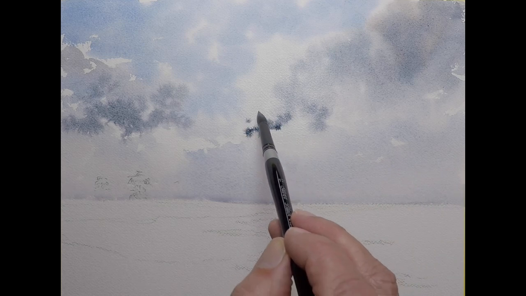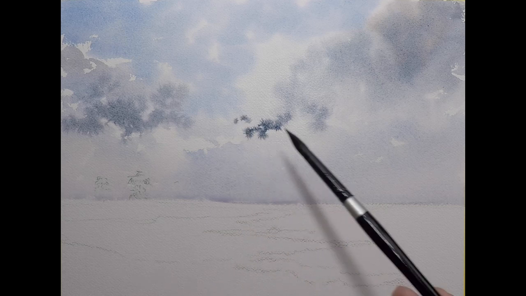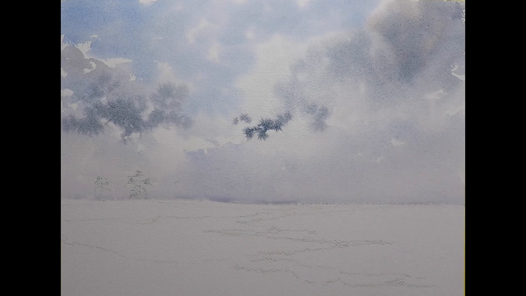I'll be using a small brush to just touch in a few shadowy areas rather than using a large brush, which would perhaps create large blocks of the same color. Using a small brush or the side of a brush just to create irregularities is a good way of creating the randomness that one sees in the clouds.